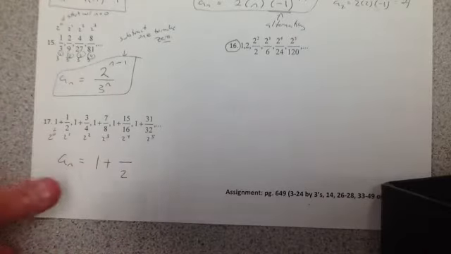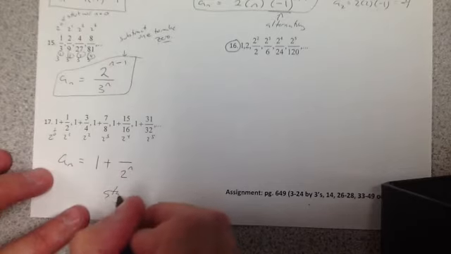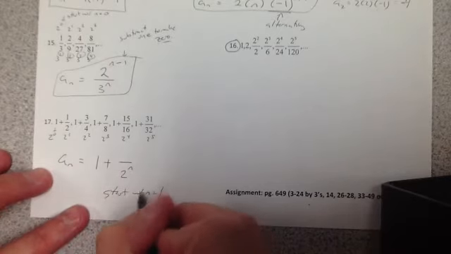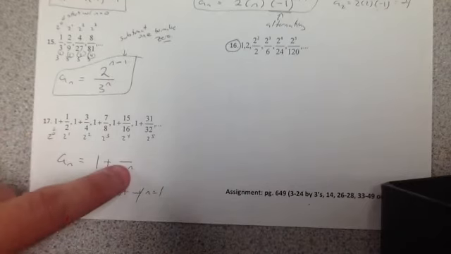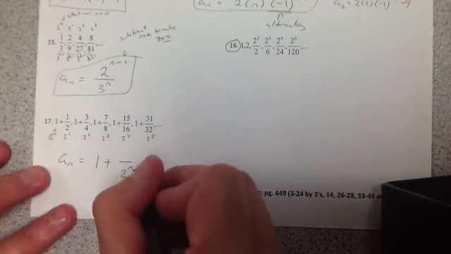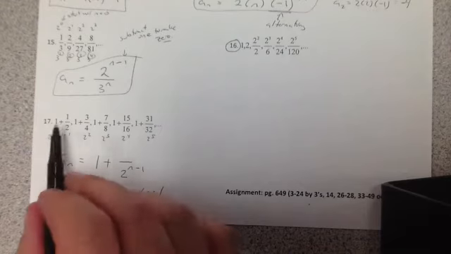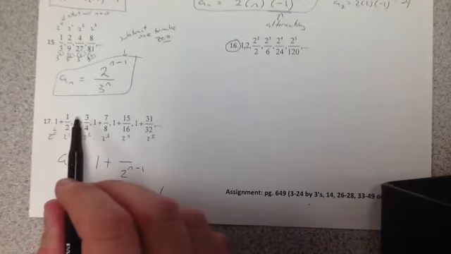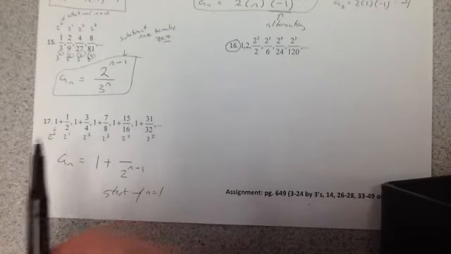So just like before, we're starting with n equals 1. But be careful, they're starting with n equals 0. So how do I make this 1 a 0? By subtracting 1 right there. So let's do the top. To get to the top: 1, 3, 7, 15, 31. This one's a little bit tougher.